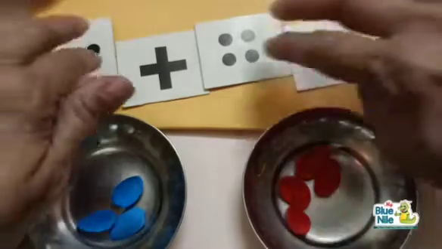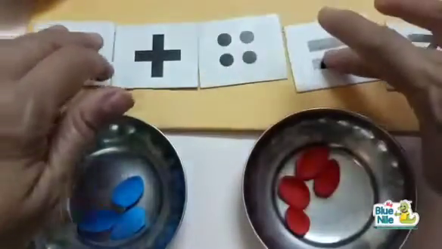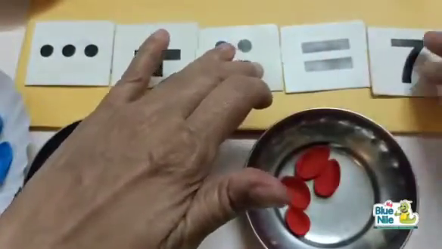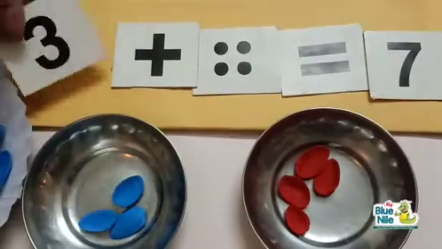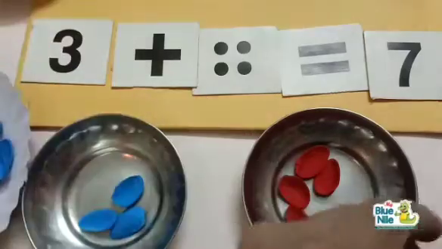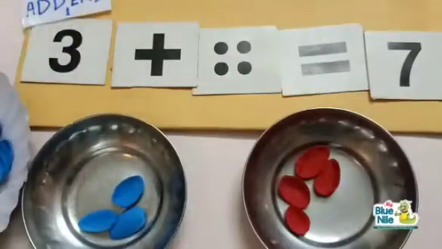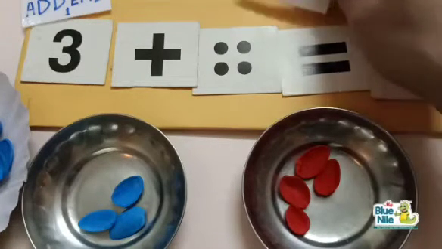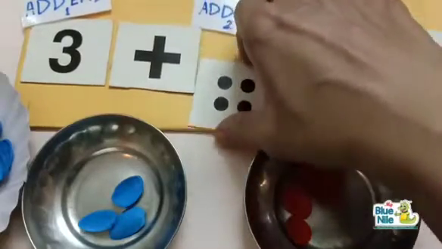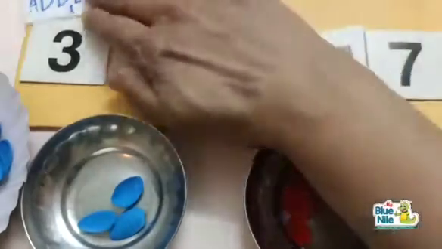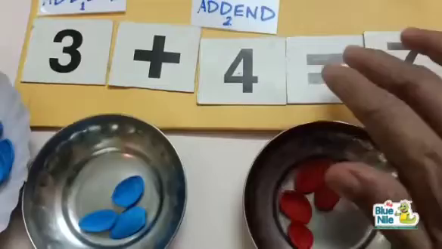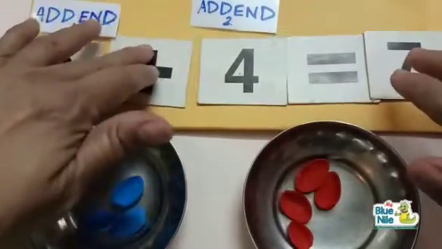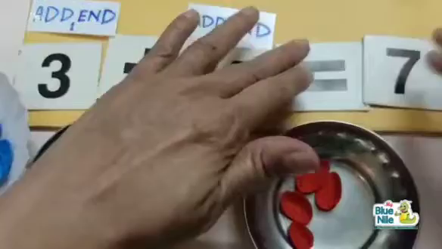Right? Now here what you can do is, you can add certain terms to this. For example, your number 3 is addend 1. Number 4 is addend 2. And the answer to addition is your sum.